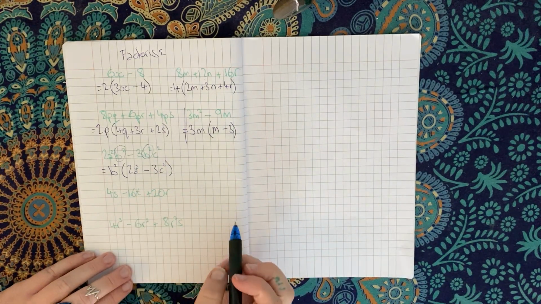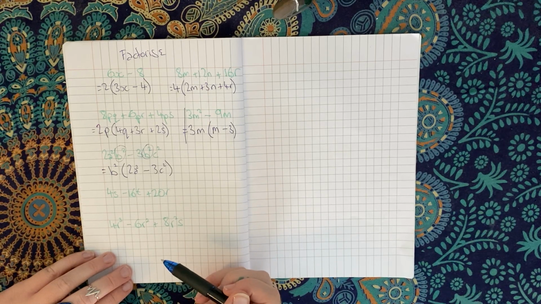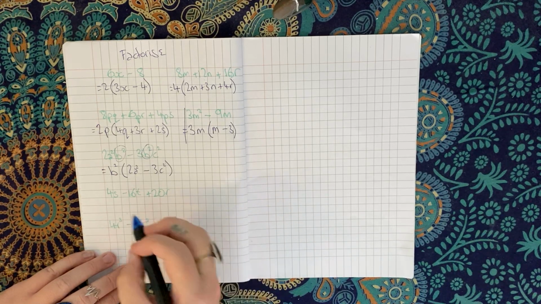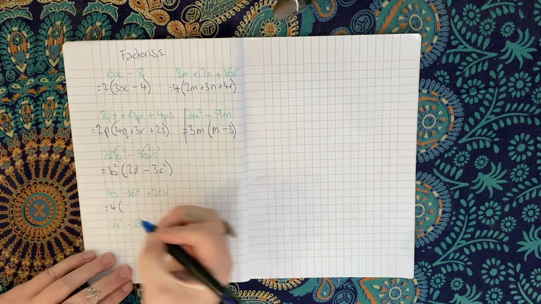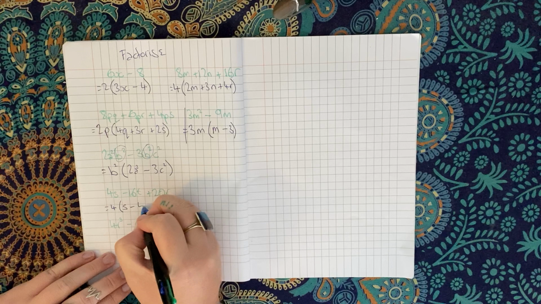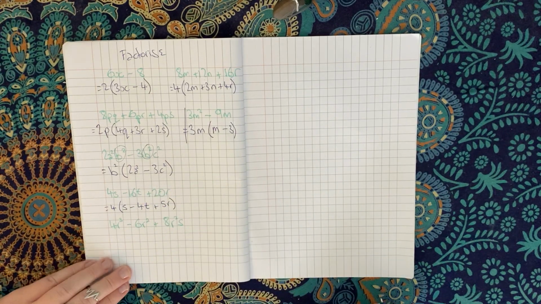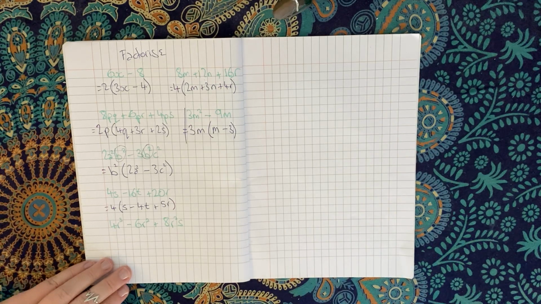All right, this one, let's see what they all have in common. Now, there are no letters in common this time, so we're going back to just numbers, and I can divide all of these by 4. So if I divide them all by 4, 4s divided by 4 is just going to be s minus 4t plus 5r. Great, nothing else is in common, so I'm going to leave it.